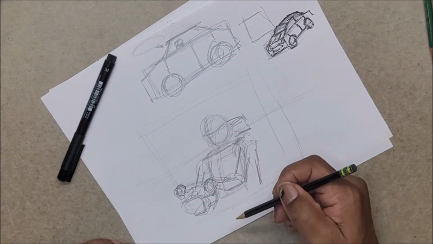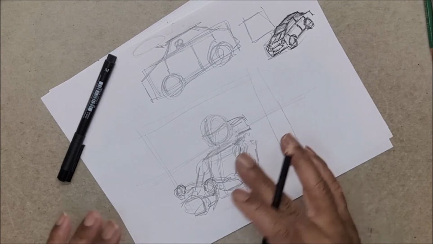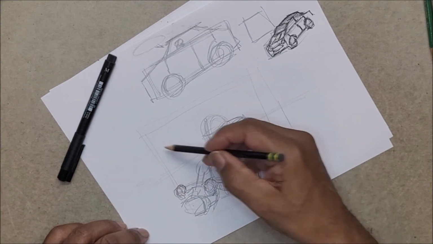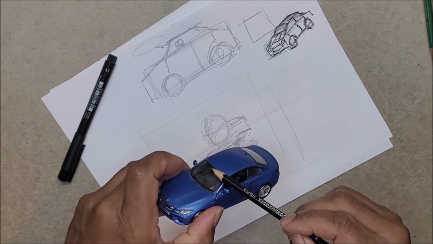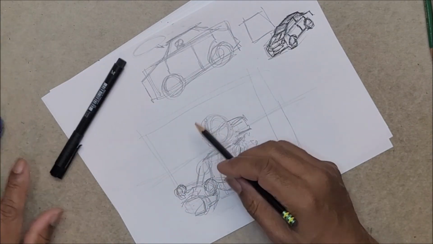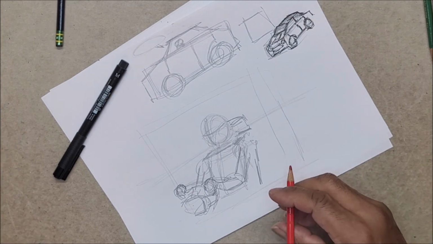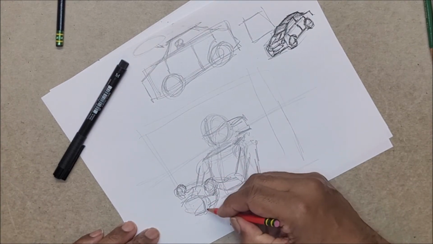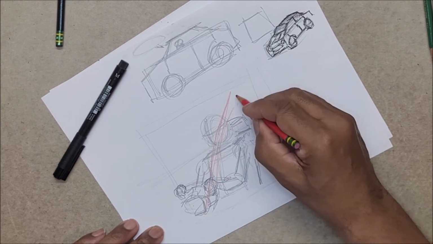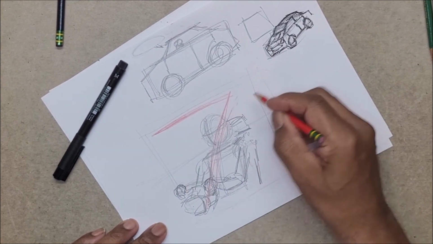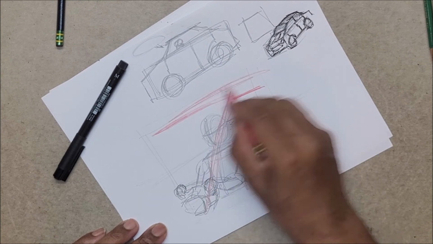If I was on the outside, if the camera's on the outside looking in, somewhere I'm going to have this pillar right here, which is what this is called, that holds up the roof here. So let's get red since I have a color. Don't run away, car. That pillar is going to be right here somewhere. Here's going to be the top of the window. This is going to be the roof.